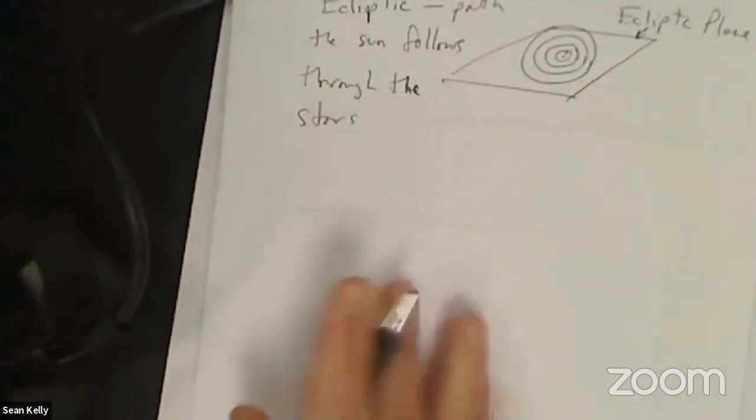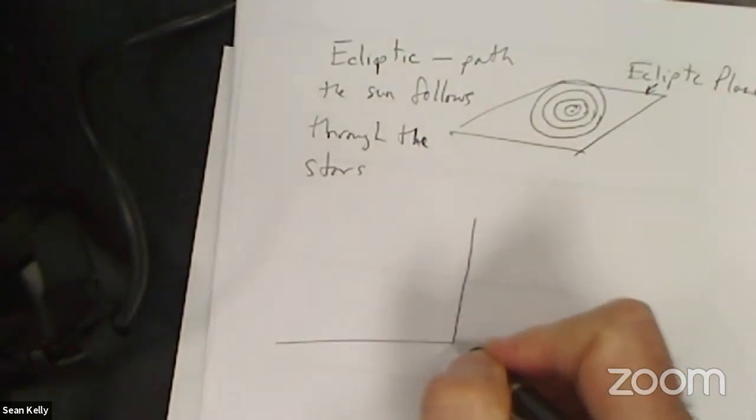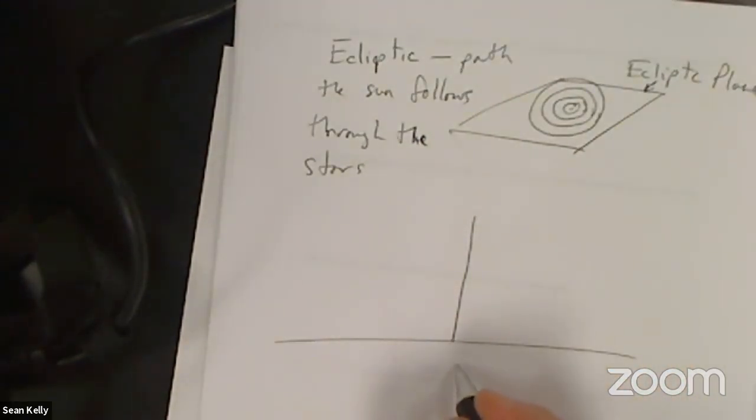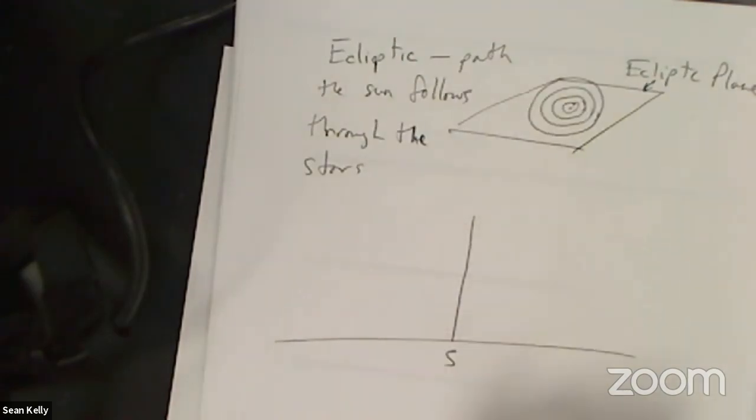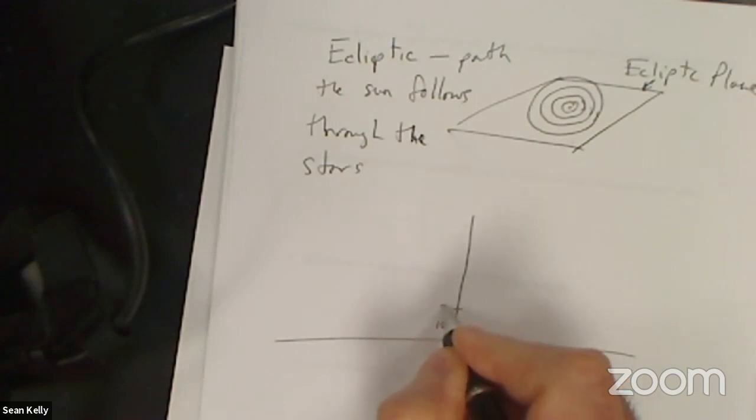So just to remind you something, if I were to look, we did on worksheet 6A, I have south right here. I had some numbers, 10, 20.